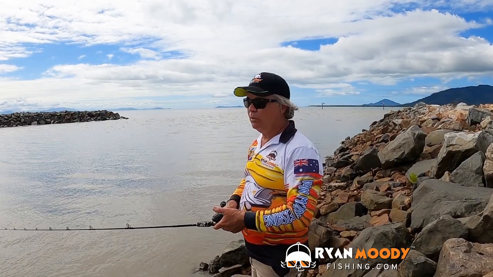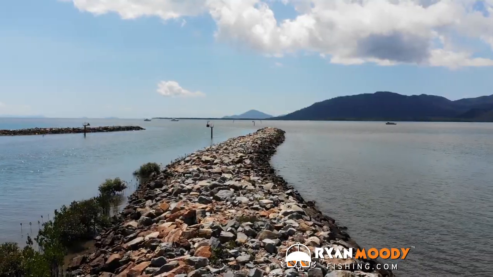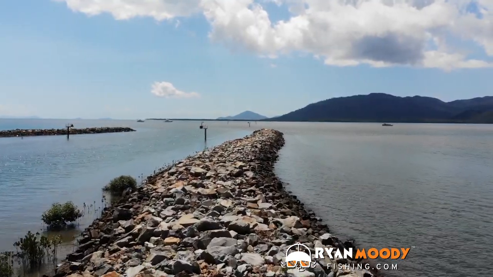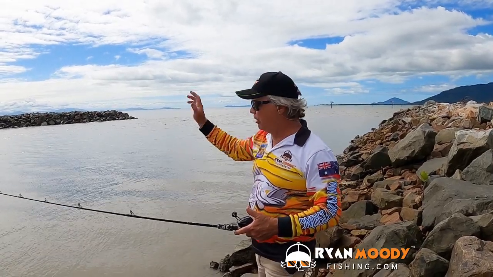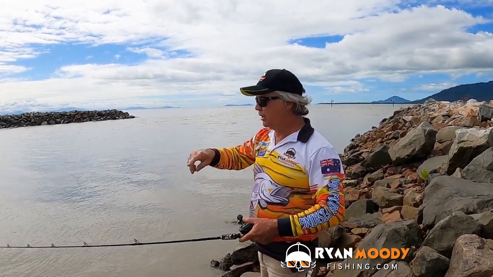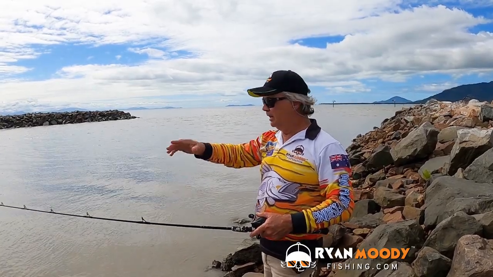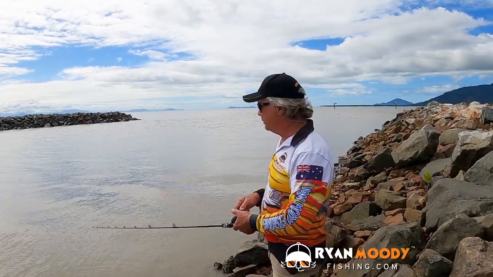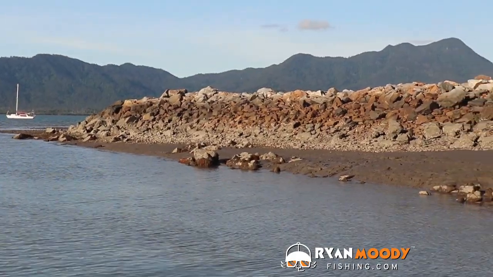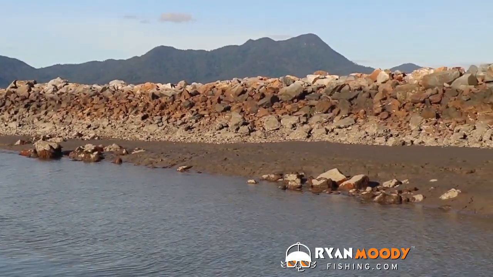Now in this example, we're on a rock wall. Now when they make these things, sometimes what happens is when they tip the rocks out, larger ones or sometimes a cluster may fall right out further than all the others. And it creates a little protrusion that sticks out from the rest of the rocks. They make great holding locations for certain species of fish. But you wouldn't know that unless you came down here on a really low tide and had a look.